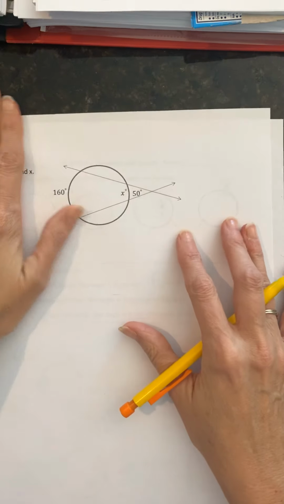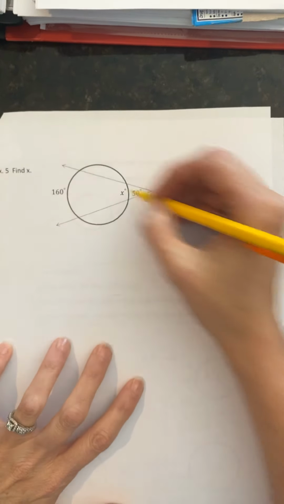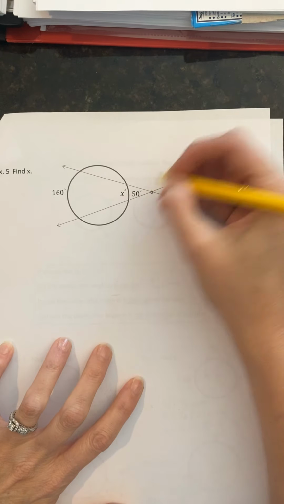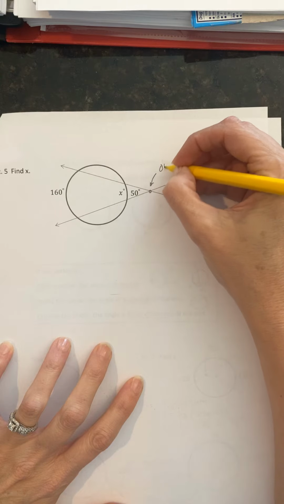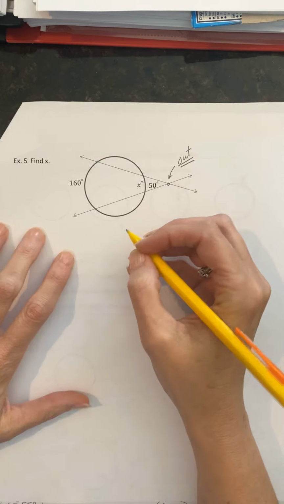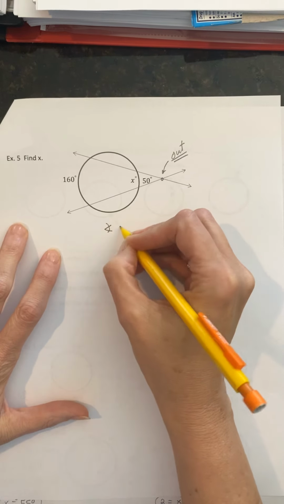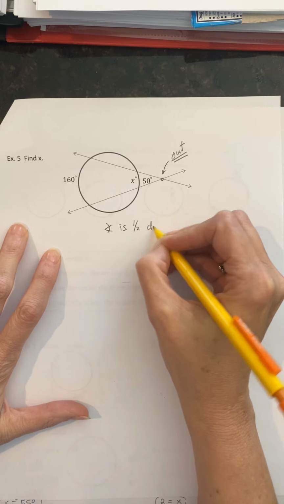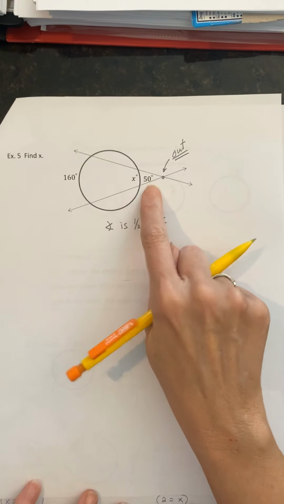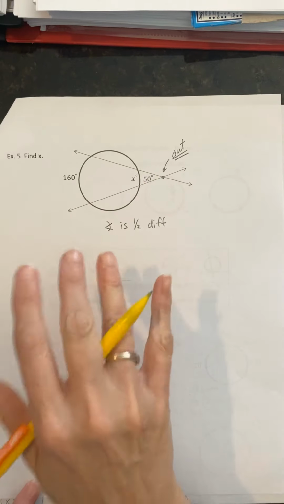Okay, last one. Those two lines are secants. They are crossing outside the circle. That's where the vertex is, on the outside, and so the rule is the angle is half the difference. And again, they gave me the angle already. So see, this is one of those backwards kind of problems.